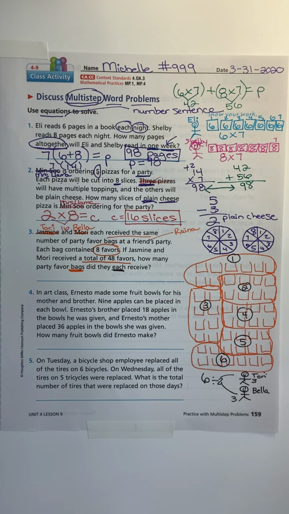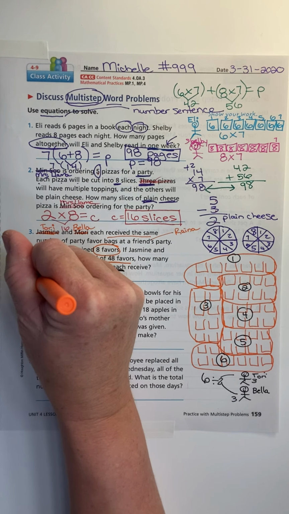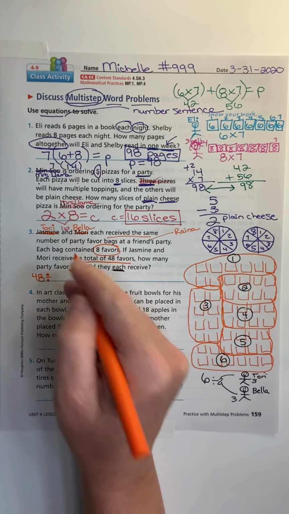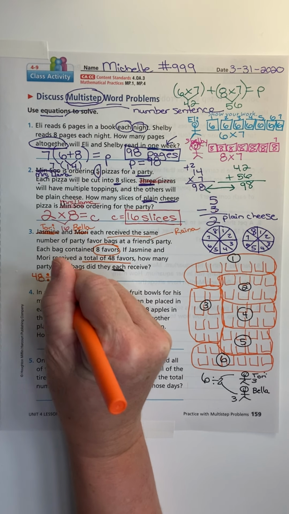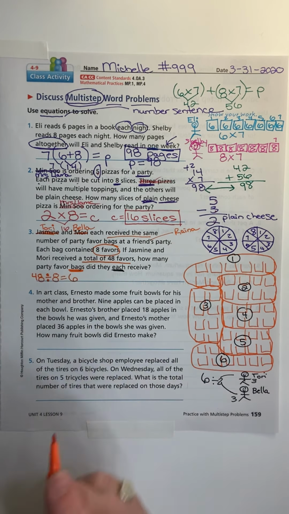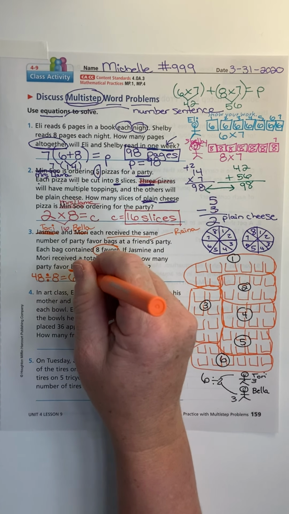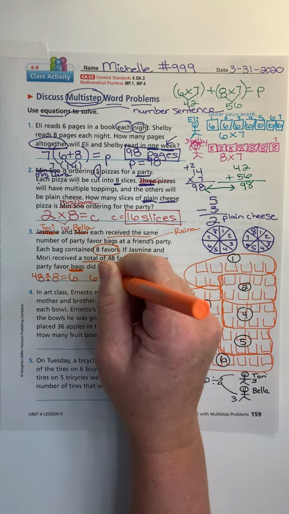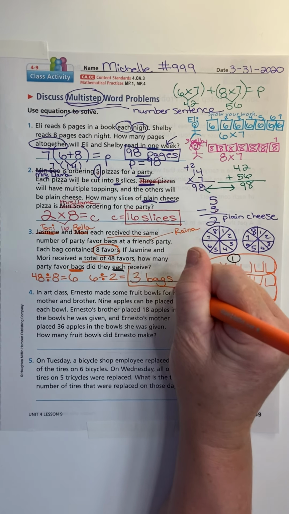Now, how do we show this problem as an equation? Okay, so we have 48 divided by the 8 favors in each bag, and that equals 6. And then 6 divided by the 2 girls equals 3 bags.